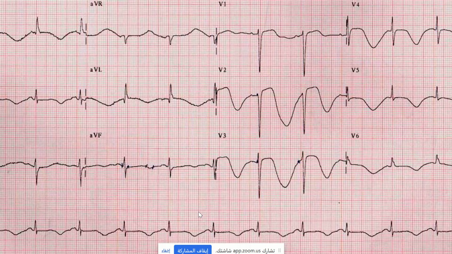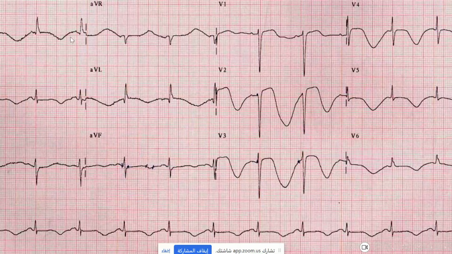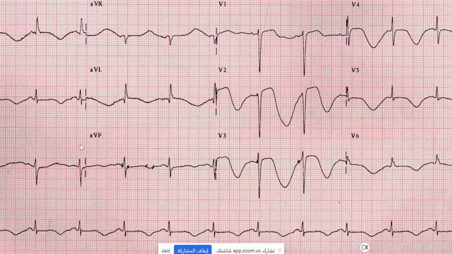So again, a 12 lead ECG. So we can appreciate there is a P wave and there is a QRS complex. So this is likely sinus rhythm. Sinus bradycardia or tachycardia? Bradycardia. It's 60, could be borderline bradycardia.